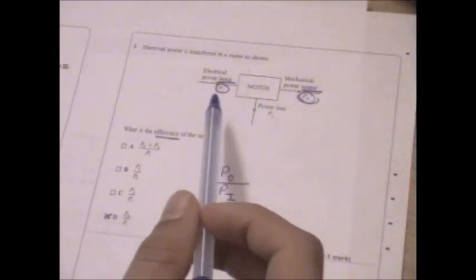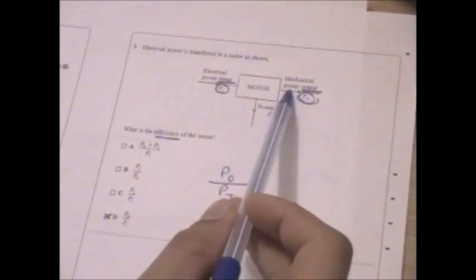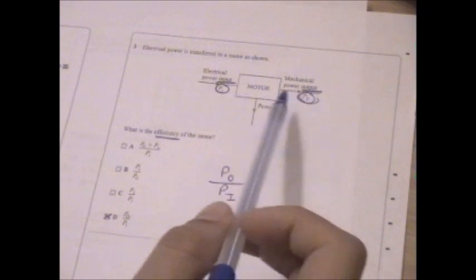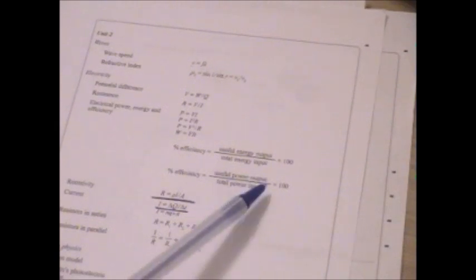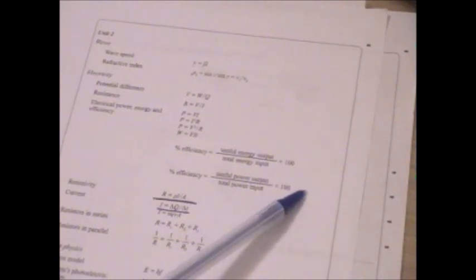For question number 3, we've got the idea of efficiency for electrical motor. We've got electrical power coming in, mechanical power coming out. So what that means is we need the equation for efficiency. From our equation sheet, power output divided by power input. Remember the times by 100 is just to make it into a percentage.